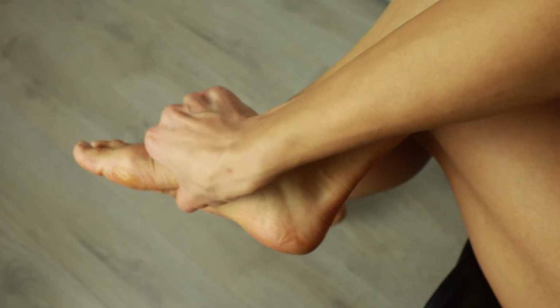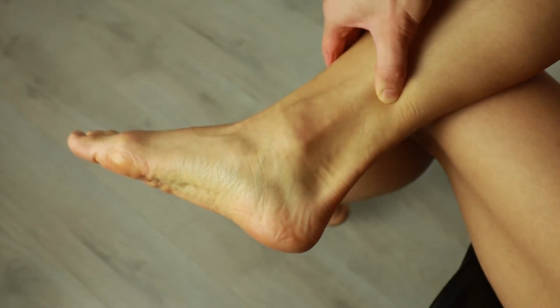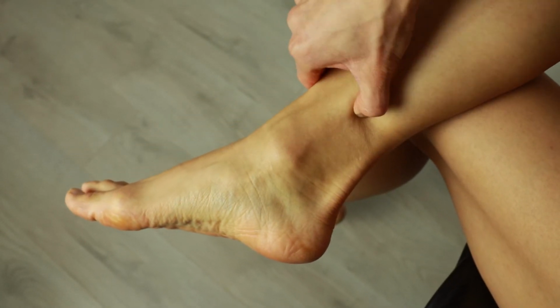Other tests that can diagnose posterior tibial tendon dysfunction are tenderness and/or swelling along the tendon in the inside part of the ankle.